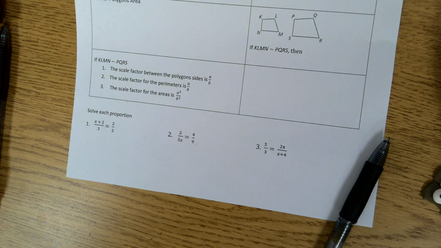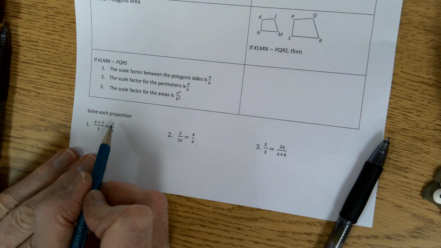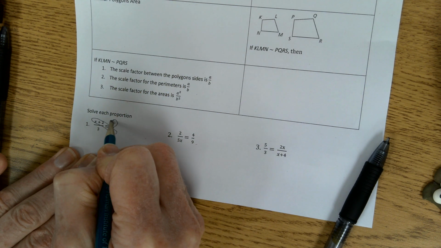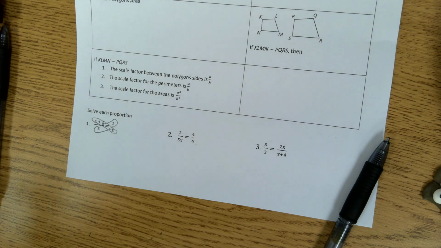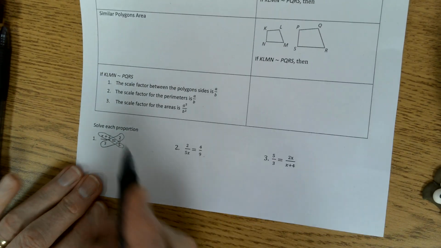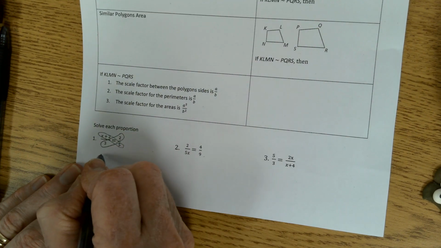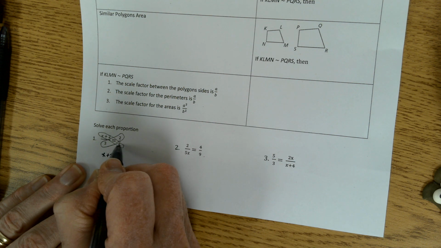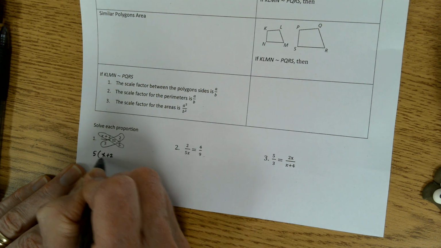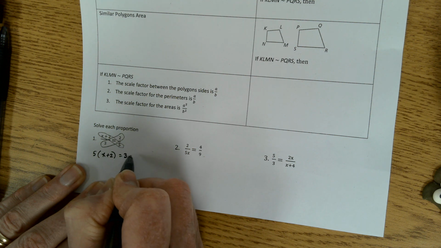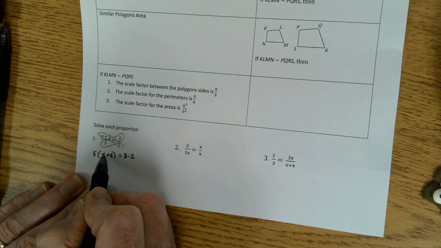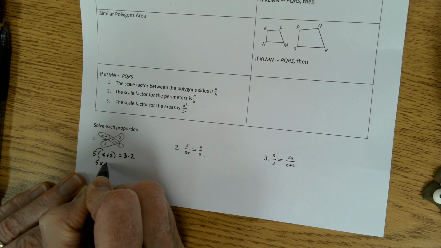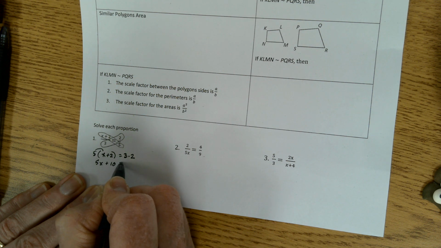When I want to solve proportions, I set their cross products equal. I have to have an equal sign in this. I'm going to set the cross products equal. If I put x plus 2 first and the 5 after, it's kind of confusing. It's 5 times all of this, so I'm going to put the 5 in front, and then 3 times 2. Go ahead and do your distributive property. 5 times 2 is 10.